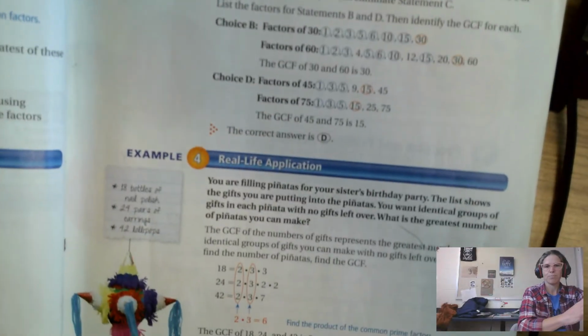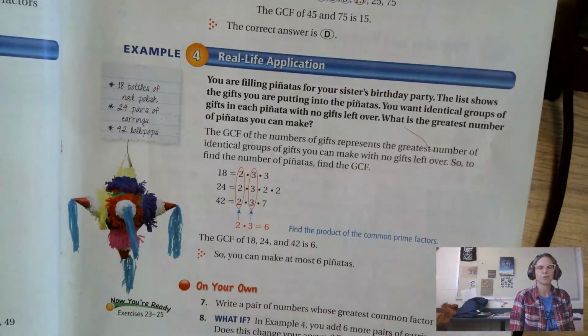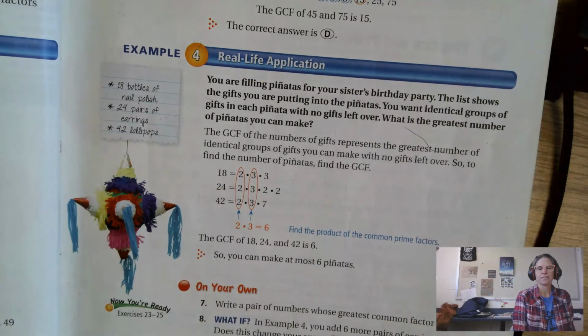So in this first example, you are filling piñatas for your sister's birthday party. The list shows the gifts you're putting into the piñatas. Looks like you have 18 bottles of nail polish, 24 pairs of earrings, and 42 lollipops. You want identical groups of gifts in each piñata with no gifts left over, because you don't want anybody complaining and saying they didn't get their fair share. So what is the greatest number of piñatas that you can make?